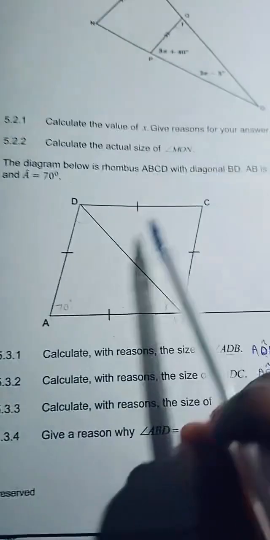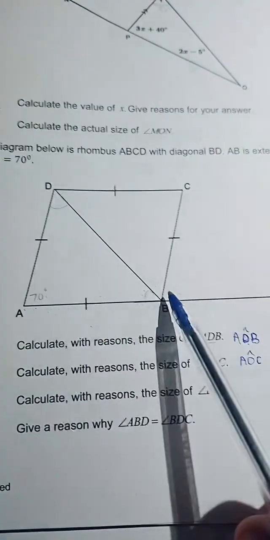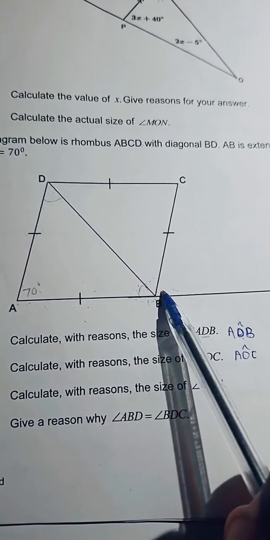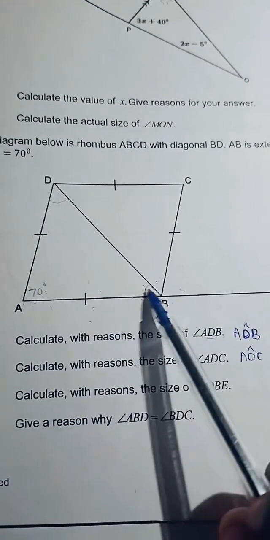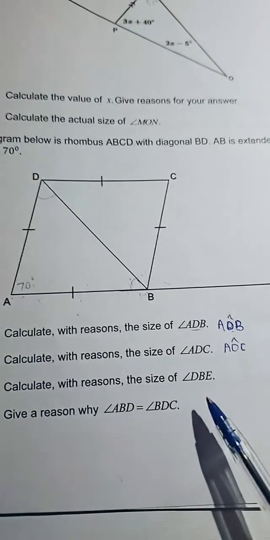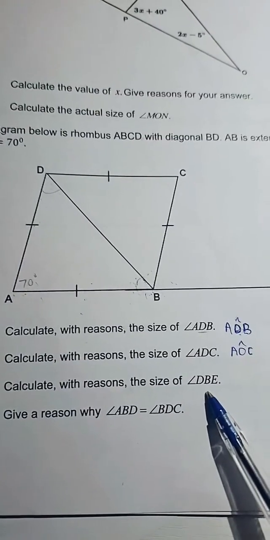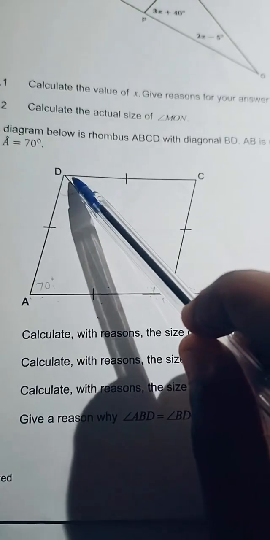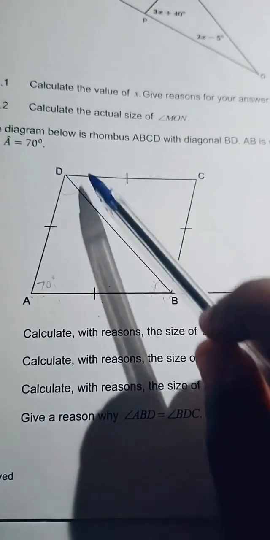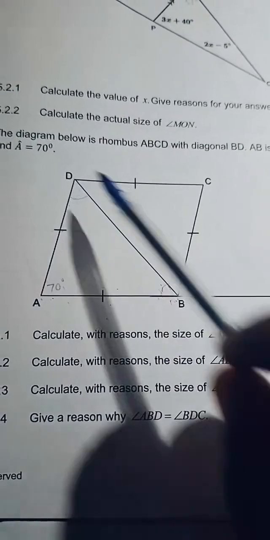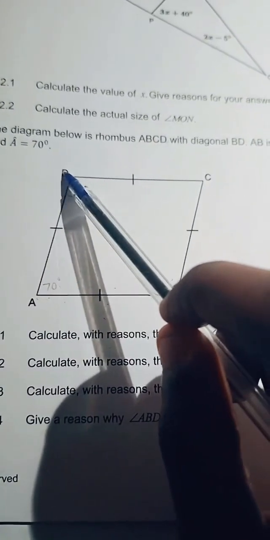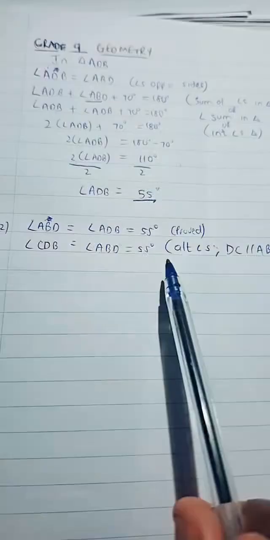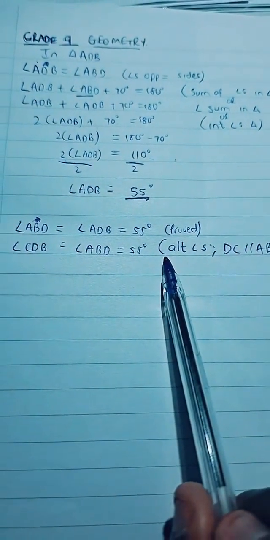Here, let's look at this again. Angle CDB is equal to what? Angle ABD. What's the reason? The reason is because these are alternate angles, and we state the parallel lines: DC is parallel to AB. So someone could actually get to that point in that way.